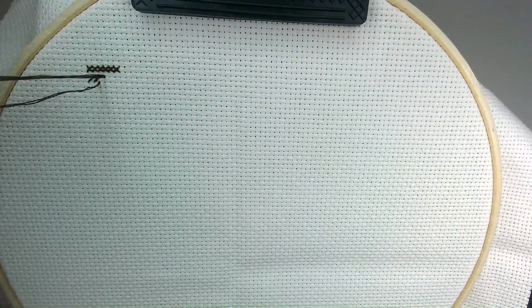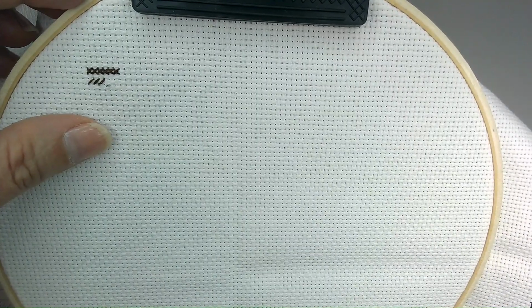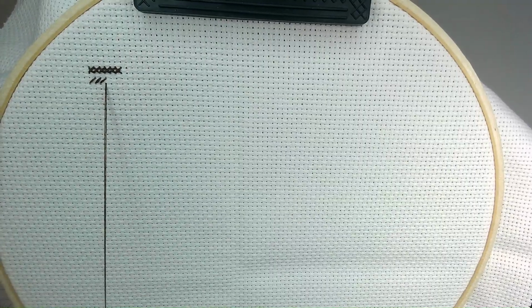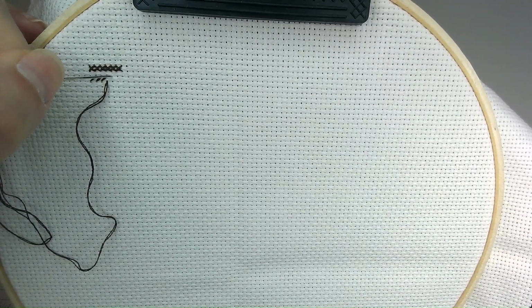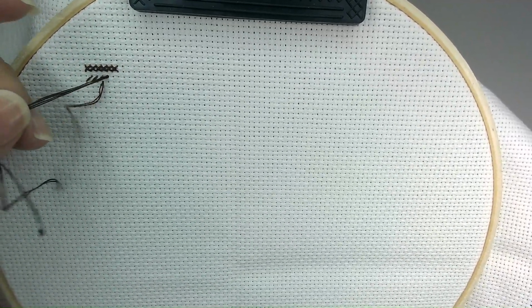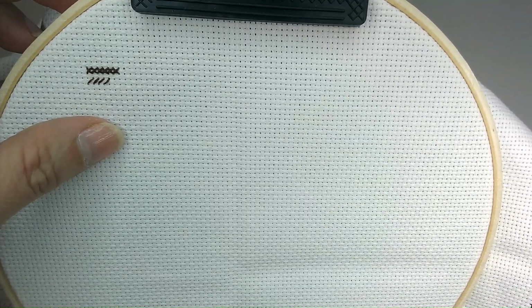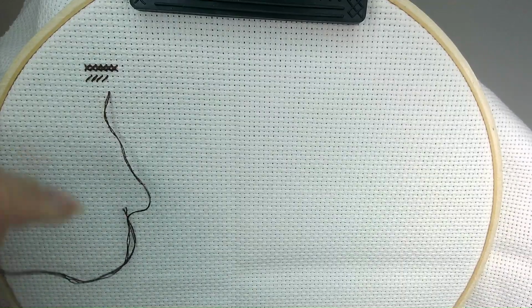I have also used it a lot when working on higher counts, like if I'm working on 28 or 32 count. I prefer to use the half stitch or the tenth stitch because the cross stitch just makes it look too bulky. Your half stitch can face either way.